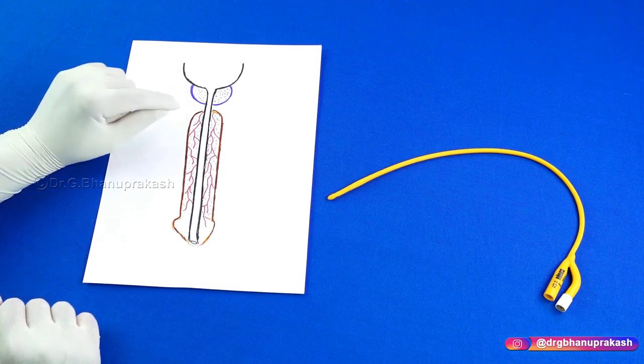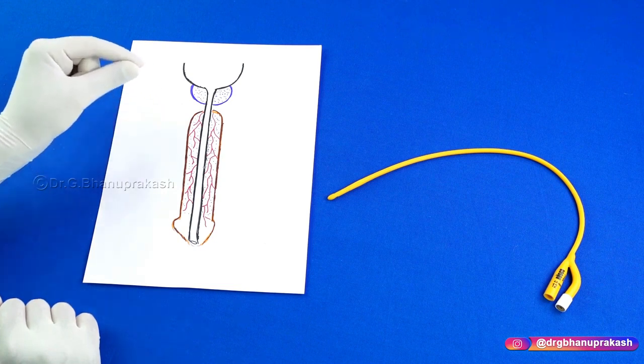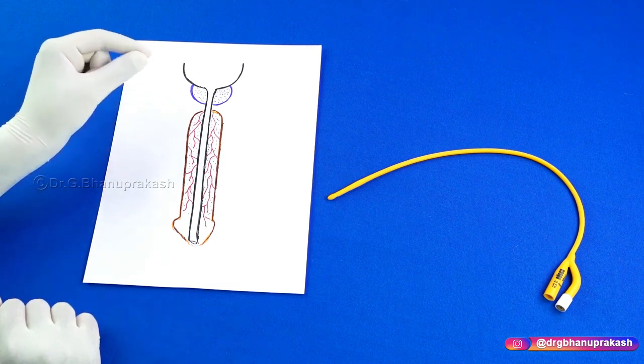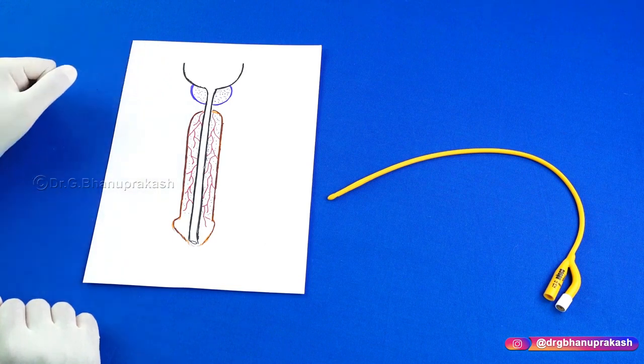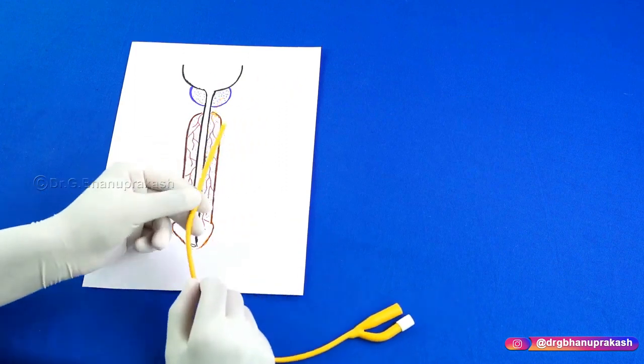Mind you, the membranous part of the urethra is the weakest part of the urethra, which is more and more prone to trauma or damage. Point number 1: you take a Foley's catheter.